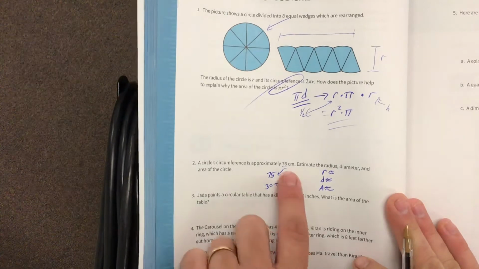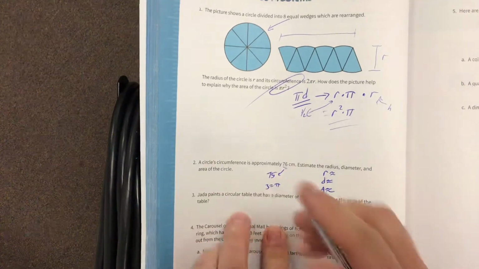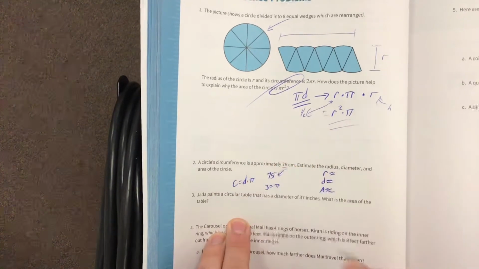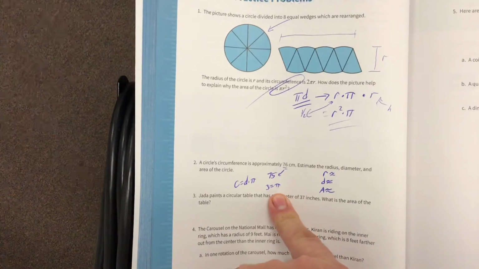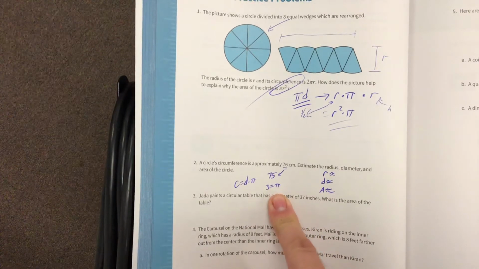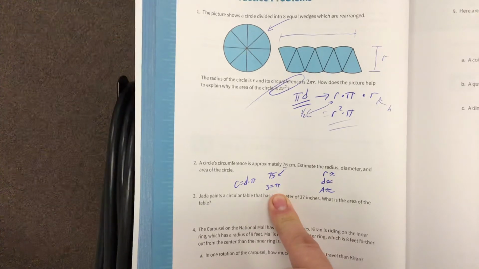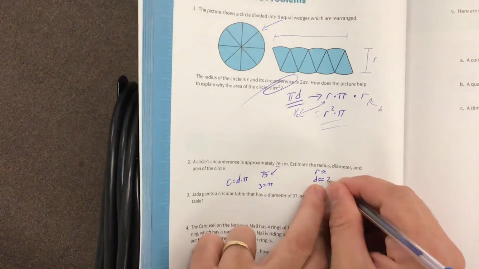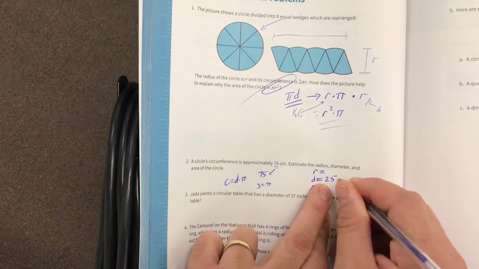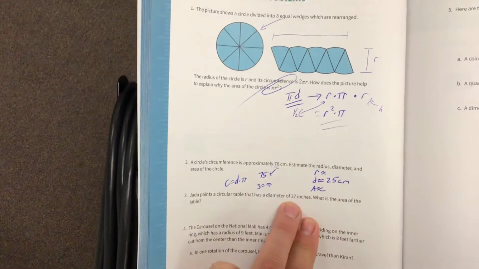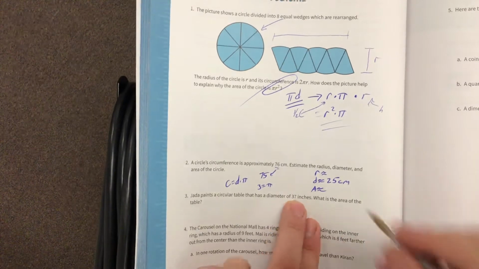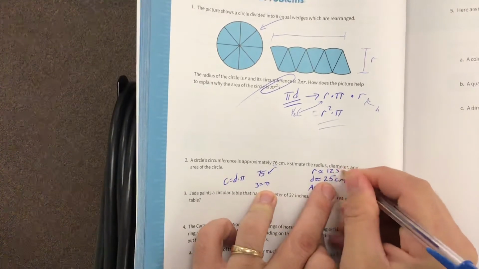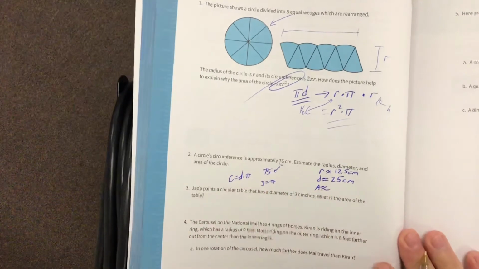So if the circumference is 75, remember circumference means diameter times pi. So if I divide by 3, that should tell me the diameter. What is 75 divided by 3? Yeah, it takes 3/4 to get to 75, and that's in centimeters. So what's my radius? And again, you didn't have to have these exact. You could have something close, that would be fine.